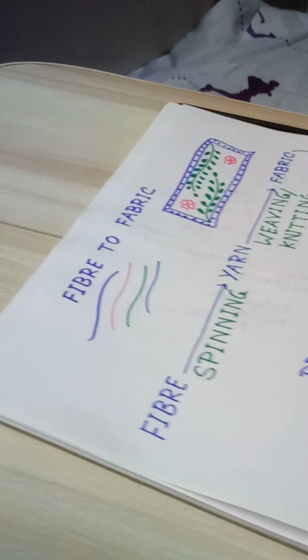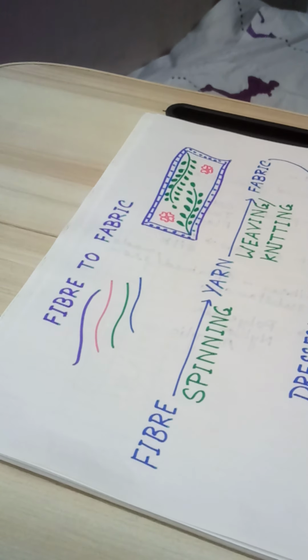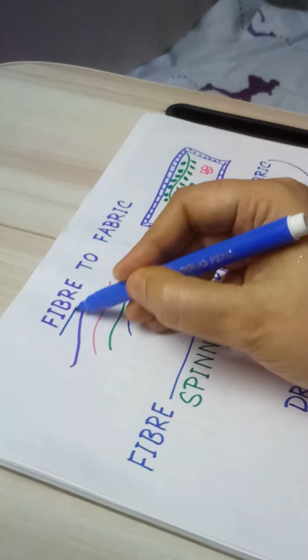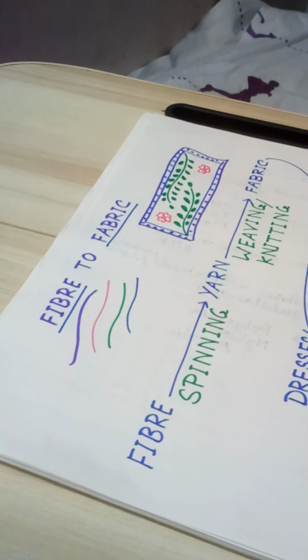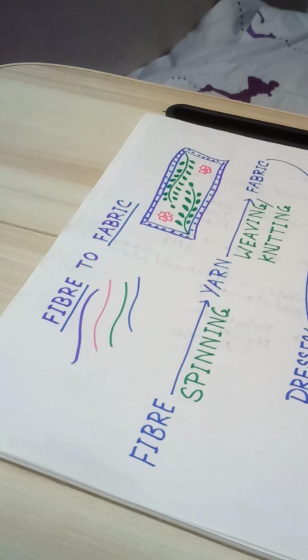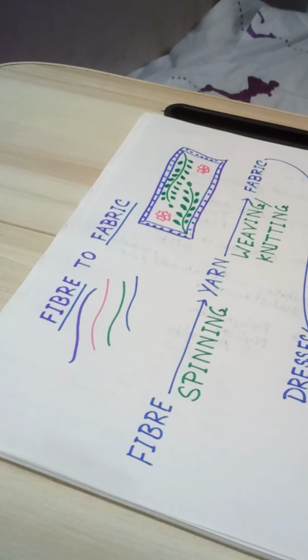Next, here you see fiber to fabric. So you get two terms, one is fiber and the other is fabric. What is fiber? A fiber is a thin thread of natural or artificial substance, specially used to make fabrics.